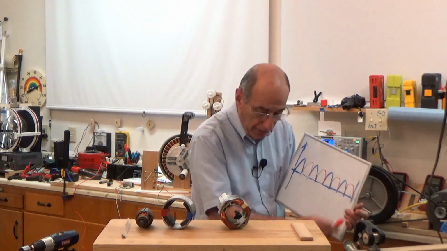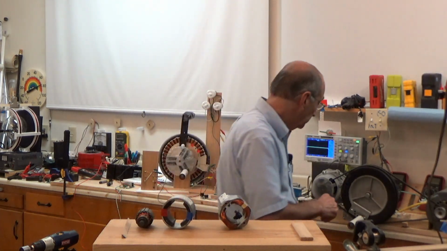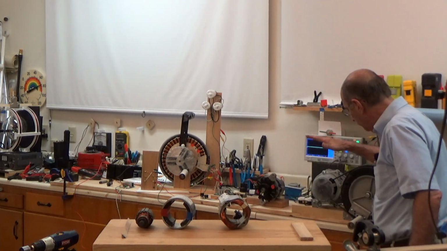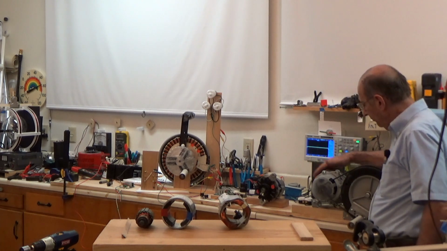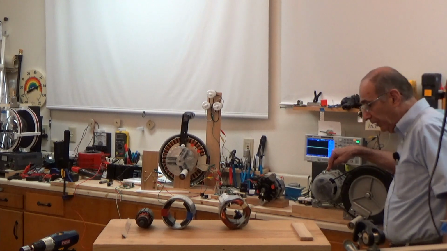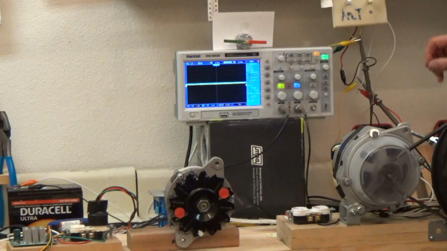Let's take a look at how that works. We're going to use the same motor, and we're going to use the same alternator, except we're going to use the diodes that come with the alternator to power the little motor.